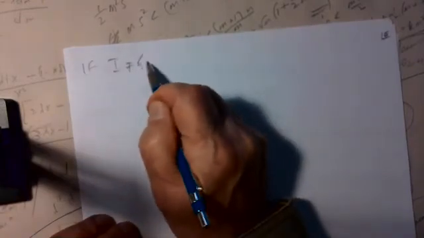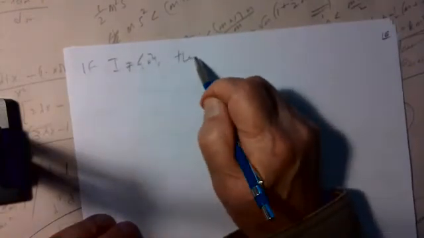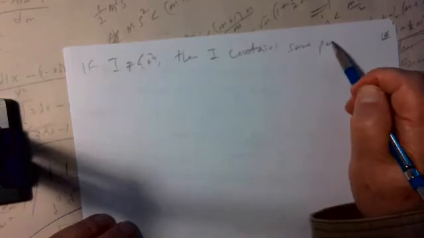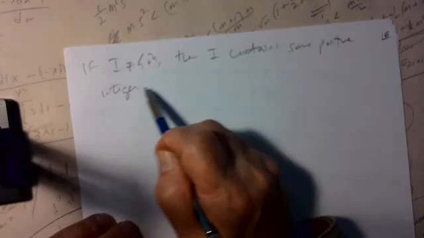And if a is negative, minus a is positive. So what this argument tells us is that if the set I is not just 0, then I contains some positive integer a.